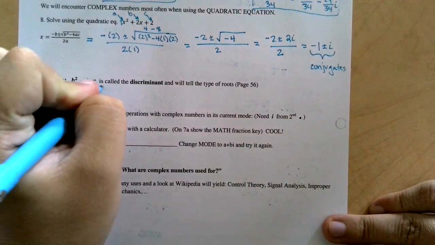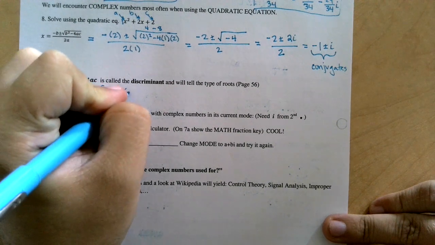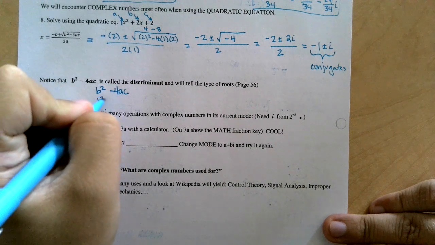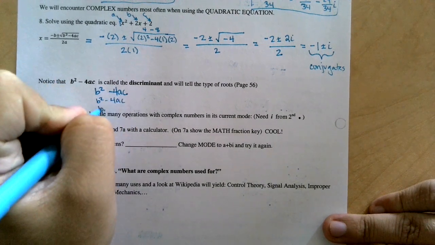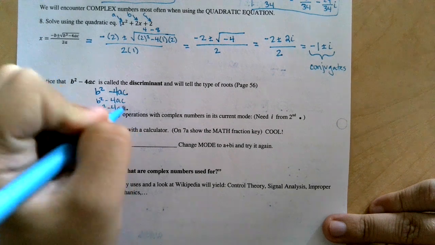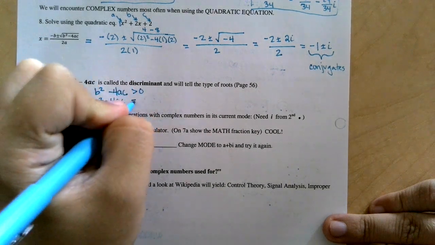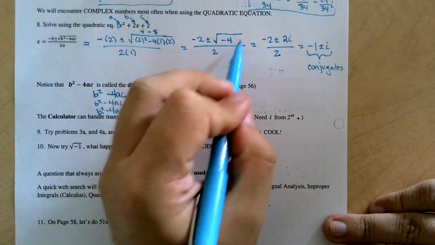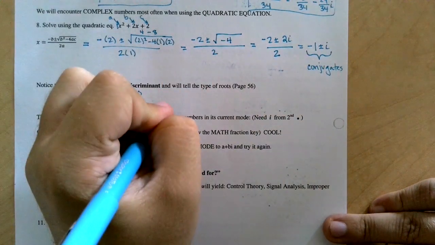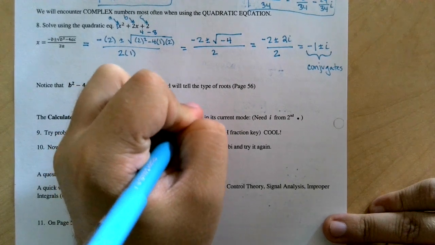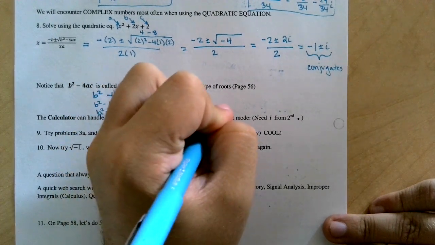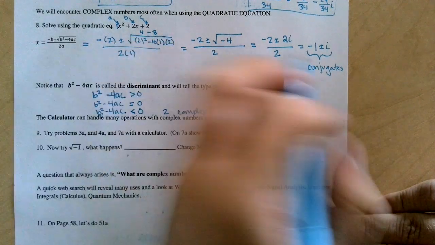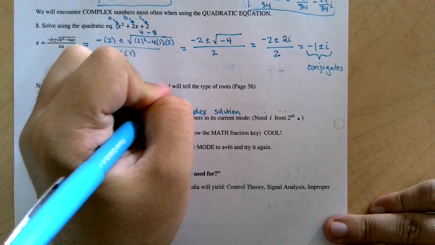I want you to see that b squared minus 4ac, that number underneath the square root, kind of what are the 3 individual cases that we could get? We could get a positive number, we could get 0, we could get a negative number. Well, we saw that if we got a negative number, it triggers imaginary answers. So we're going to call that 2 complex solutions.